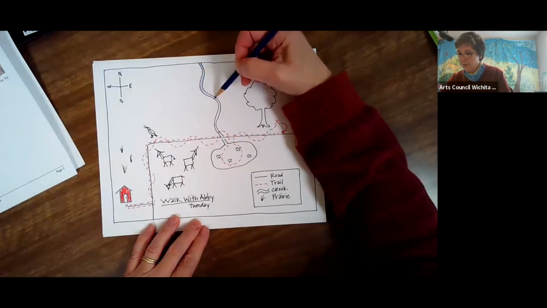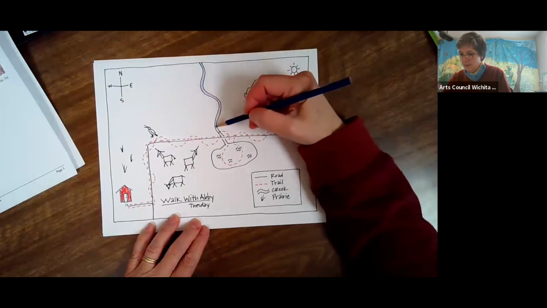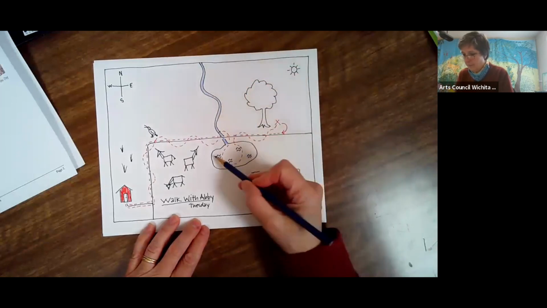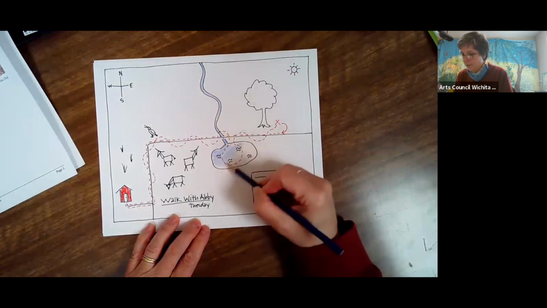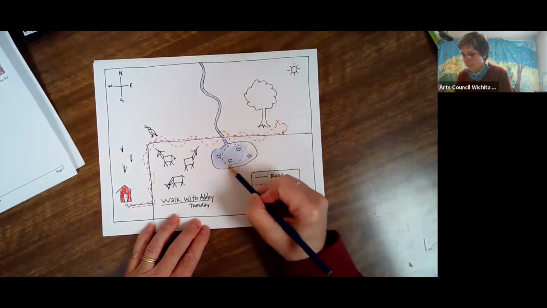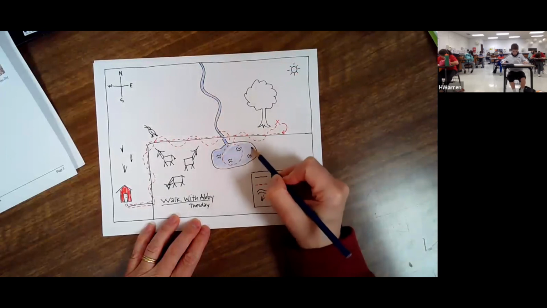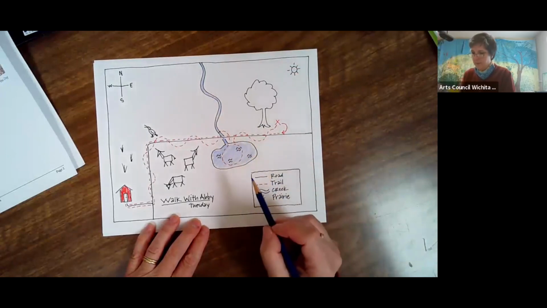And the creek flows down into the pond. And you can color as much on this as you want. Okay.